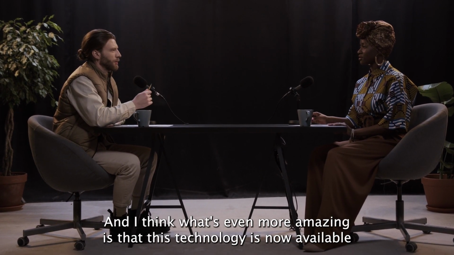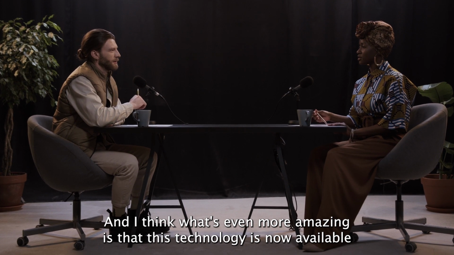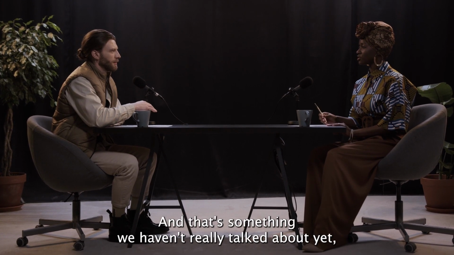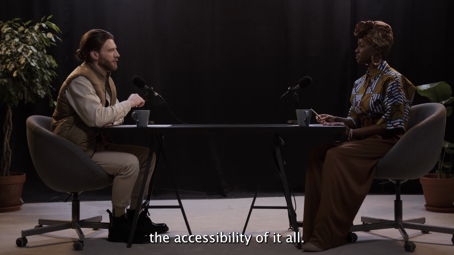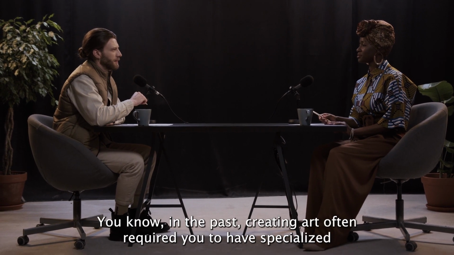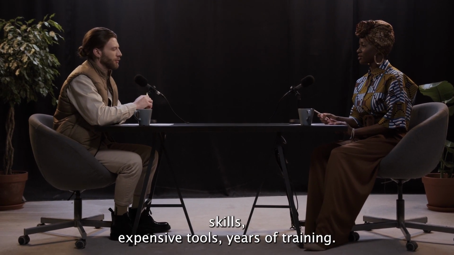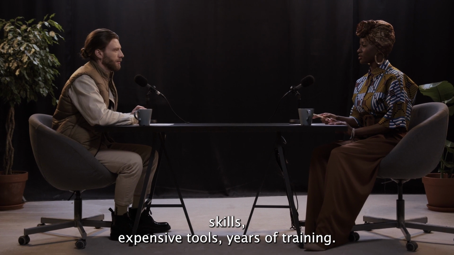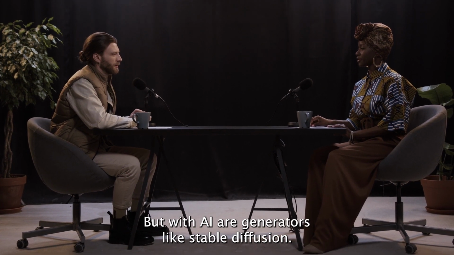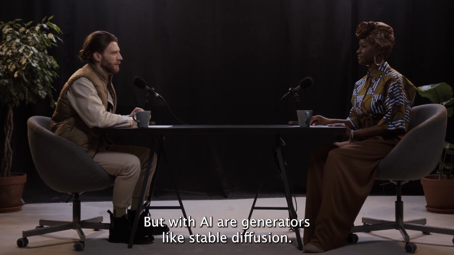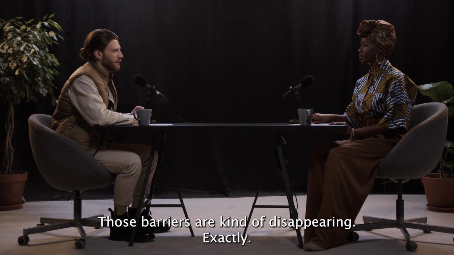And I think what's even more amazing is that this technology is now available to pretty much everyone. Yeah. And that's something we haven't really talked about yet, the accessibility of it all. In the past, creating art often required you to have specialized skills, expensive tools, years of training. But with AI art generators like Stable Diffusion, those barriers are kind of disappearing. Exactly.